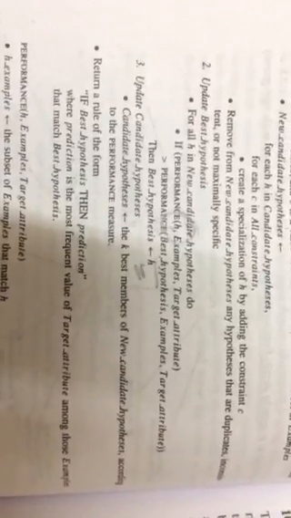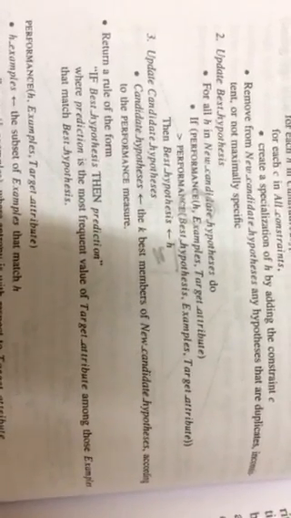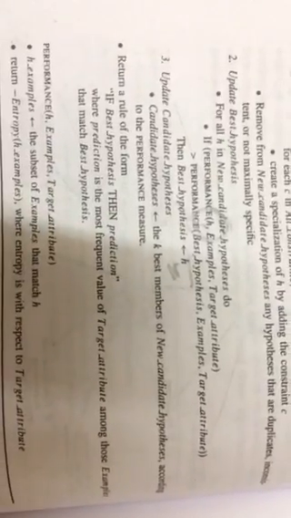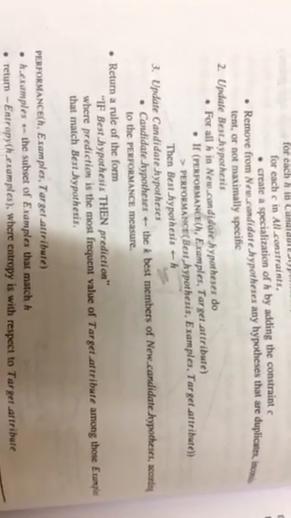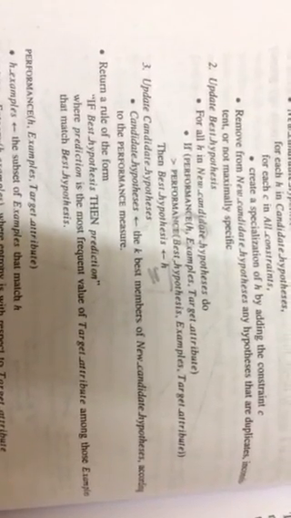Next, the third step is update the candidate hypothesis. The K best new candidate hypotheses according to the performance metric are updated. Now it is going to return a rule of the form: if best hypothesis, then perform the prediction, where prediction is the most frequent value of a target attribute. We know that the prediction here is nothing but the final target output, that is playing tennis, yes or no. So that is the final target output for the considered database among those examples.